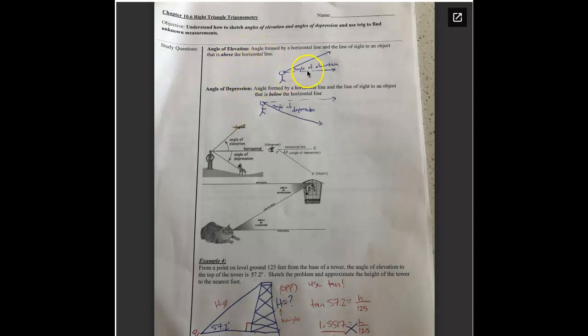An angle of elevation, as you can see, is formed by looking up at something. So it's formed by a horizontal line of sight and then another line of sight looking up at something. That would be your angle of elevation. If I was looking down at something, an angle of depression would be formed by, again, a horizontal line of sight and then the line of sight looking down at something.